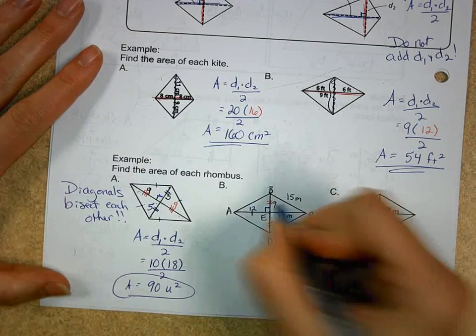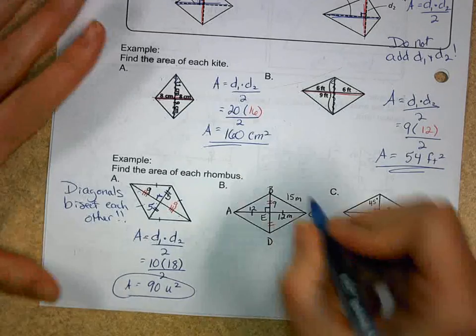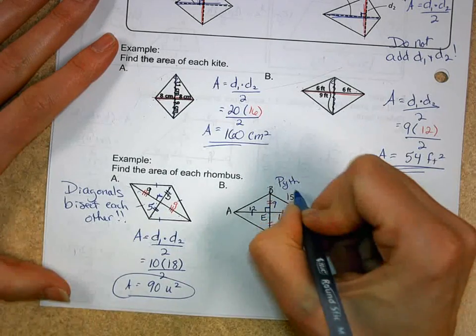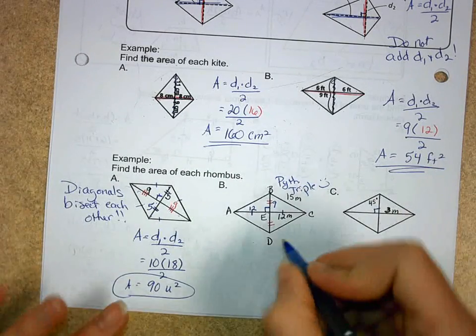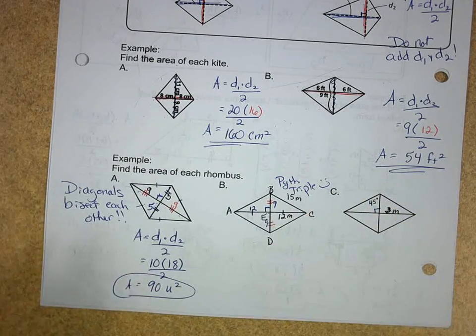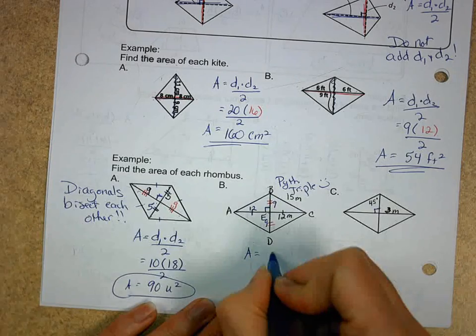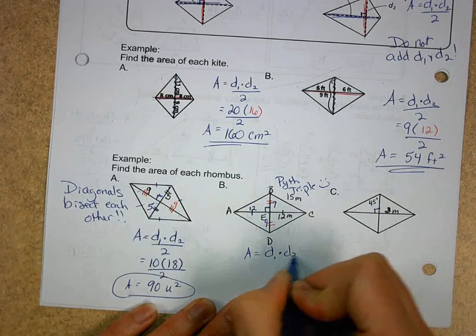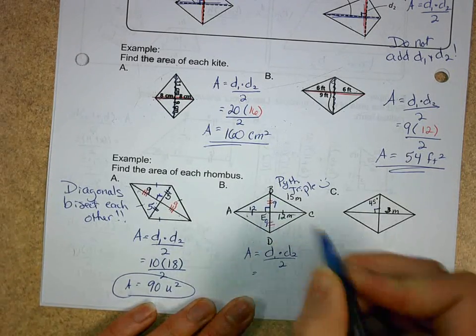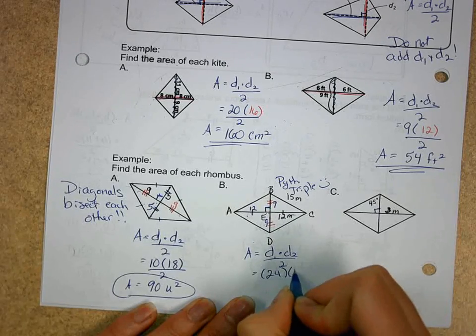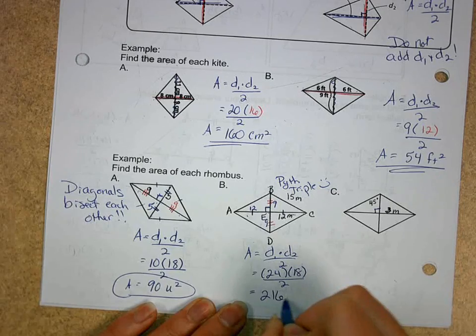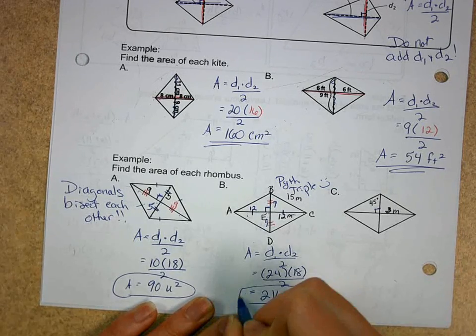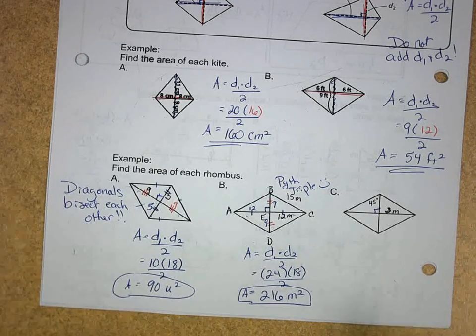That is a 9, 12, 15 triple. So that's just a Pythagorean triple. Smiley face, that's how it saves us time. Well, that means I automatically know this other one is 9. So I plug in the diagonals again, diagonal 1 times diagonal 2 over 2. The whole length, I got 24 times 18 all over 2. It's going to be 216 square meters. There's your area. Now, how about the next one?